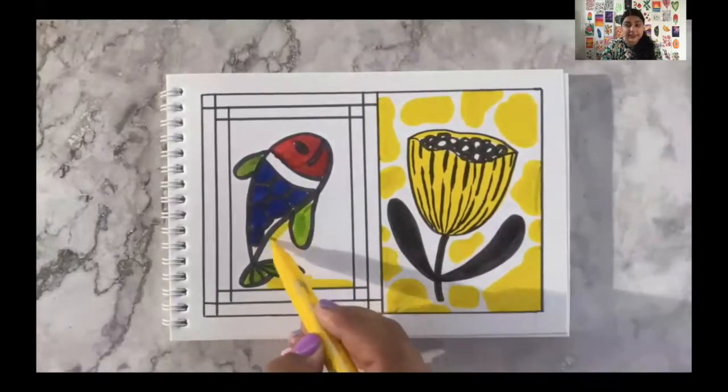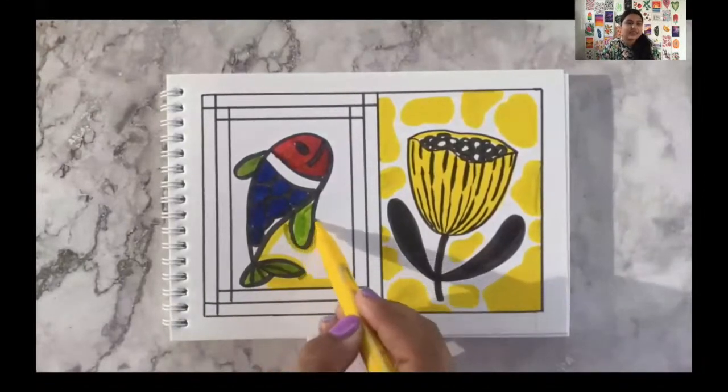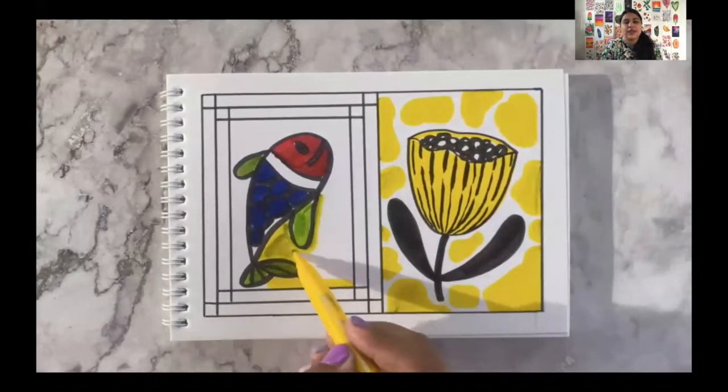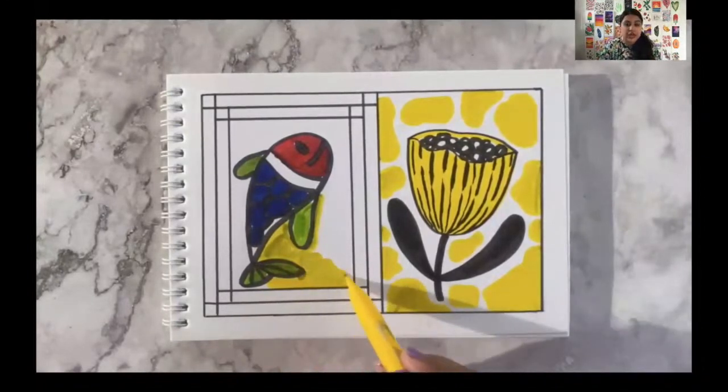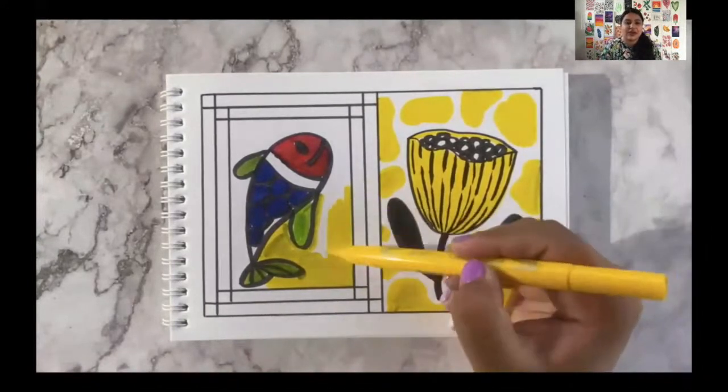Now, just one thing that I noticed when I was doing this was my sketch pens were bleeding into each other. So my yellow is not looking as clean as I would have liked. So make sure to let your color dry before you start this, so that you don't make a mistake like how I have made it.